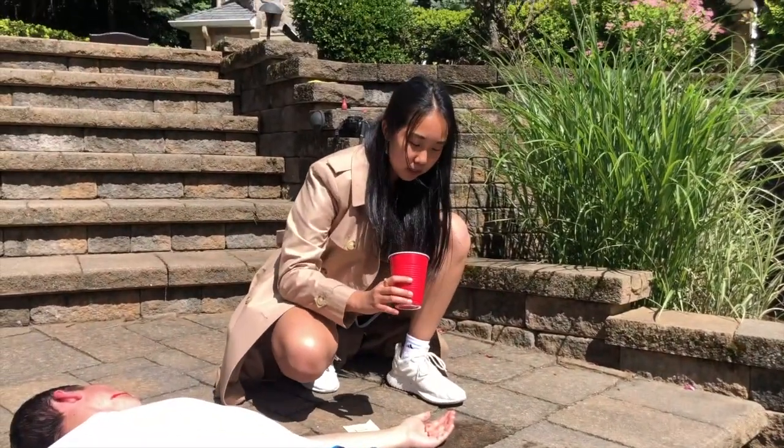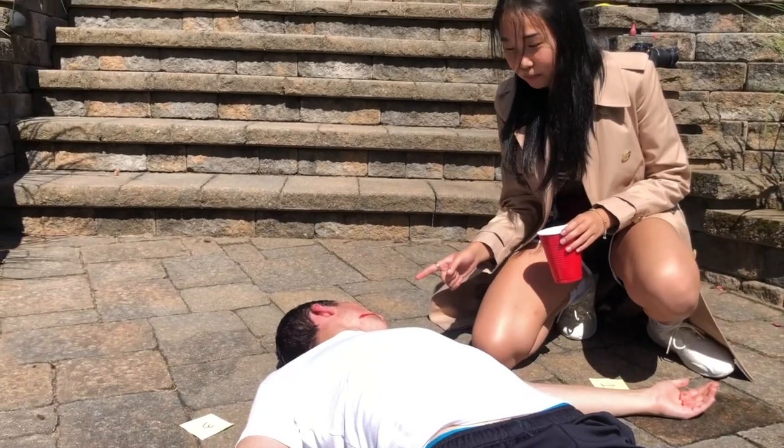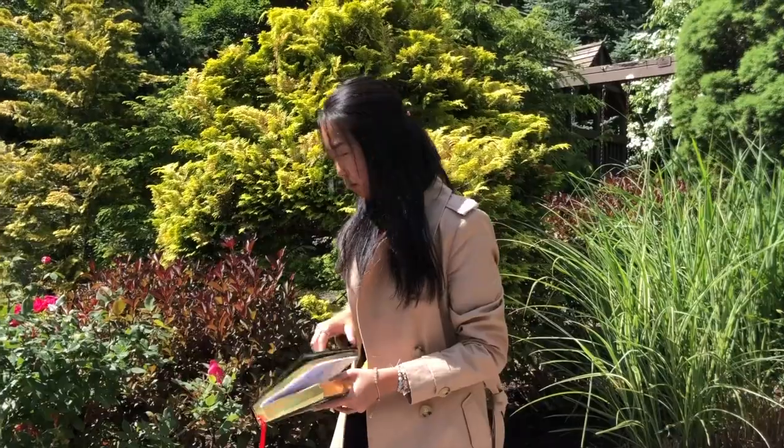Judging by the remnants of this cup, it looks like our victim was poisoned. Judging by the excessive amount of blood coming out of his mouth, it was very strong. Look to evidence and further examine our equation.